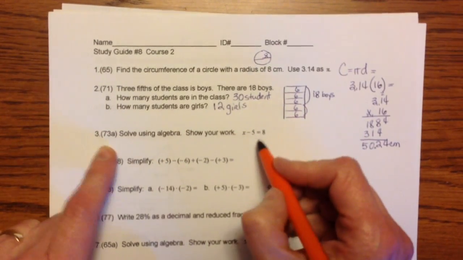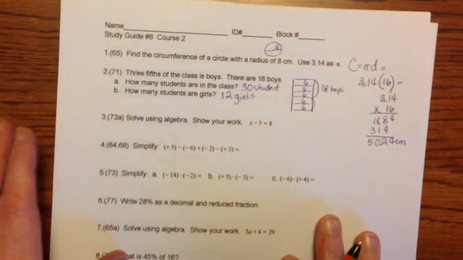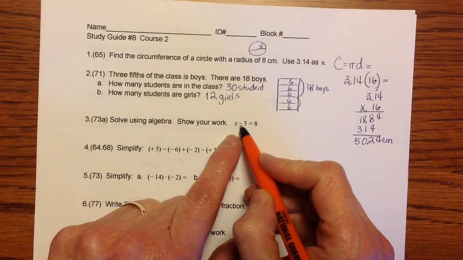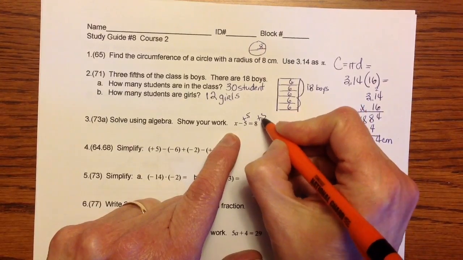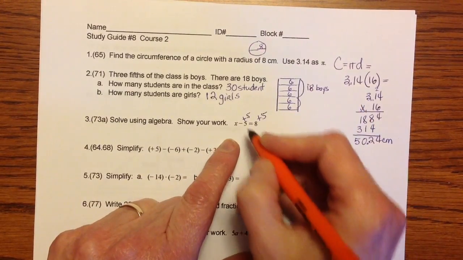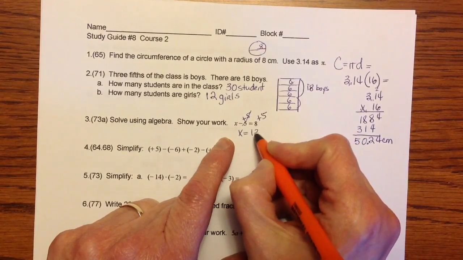Number 3, solve using algebra. We have x, and we need to get x by itself. Notice it has a 5 attached to it by subtraction, so we're going to get rid of the 5 by adding it to both sides. Keep our equation balanced. The 5's are gone, so we now have x is equal to 8 plus 5, which is 13.